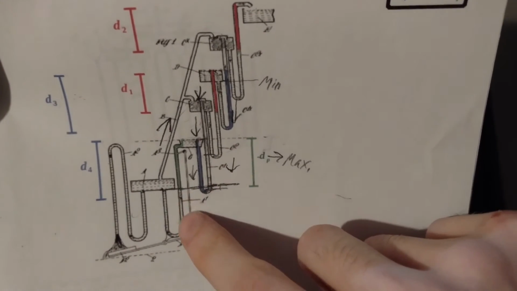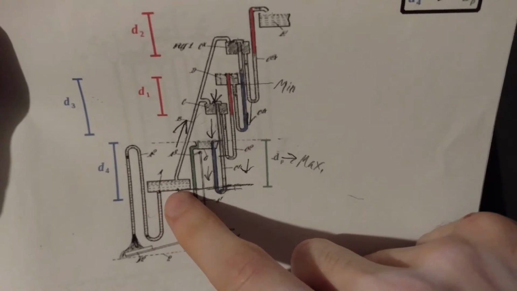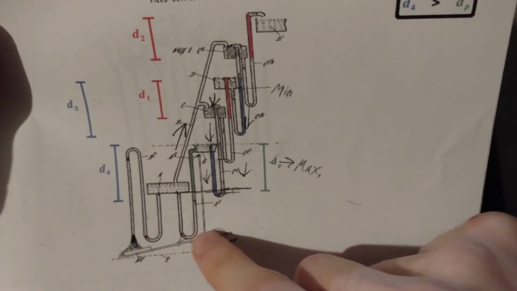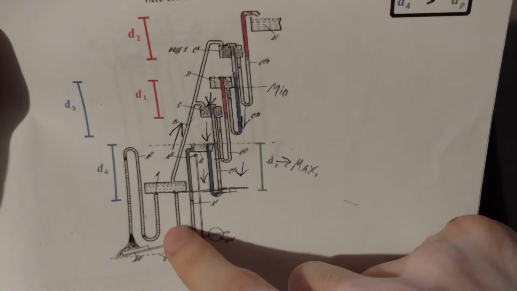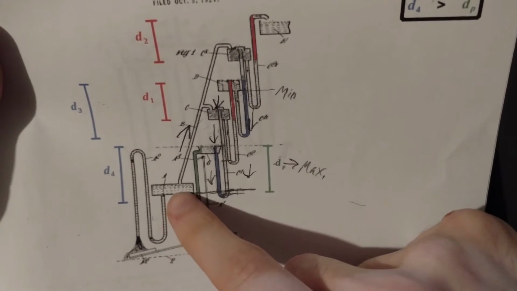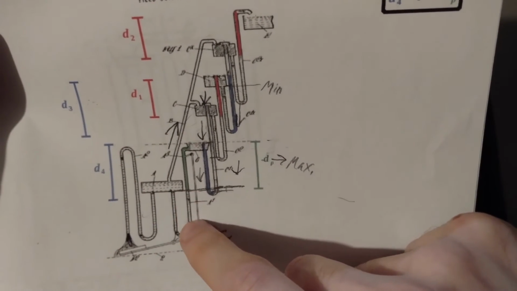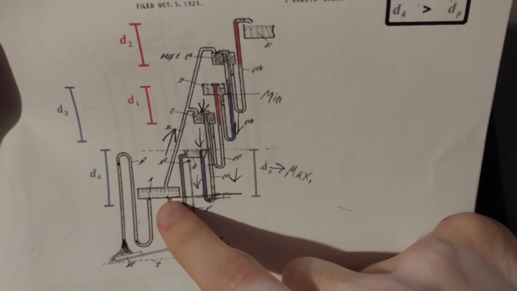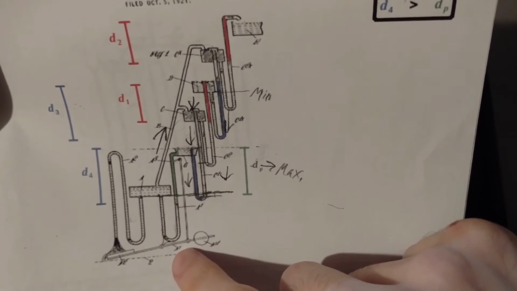And the reason why I started it here at the bottom of the operating tank rather than somewhere around here is because, as you can see, this trap goes the other way back around. So Archimedes' principle basically states that this would be a communicating vessel.